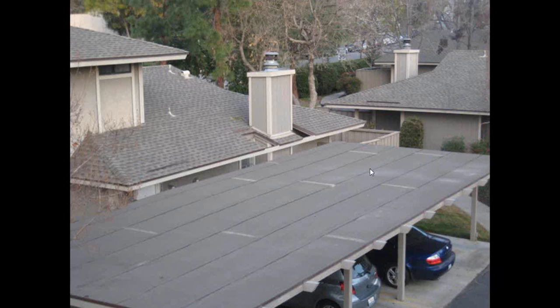And then the carport roofs, as I said, are a flat material. So we have shingles on the residential buildings, flat roofs, or low slope roofs, I should say technically, for the carports.